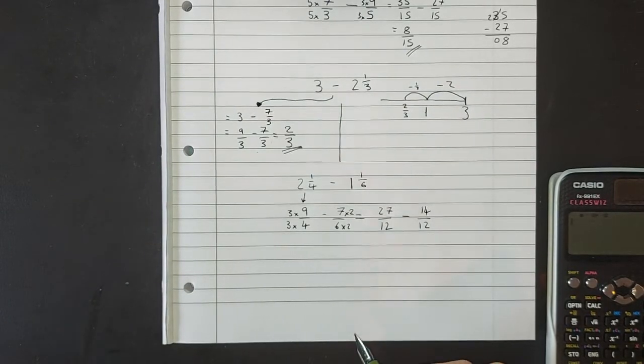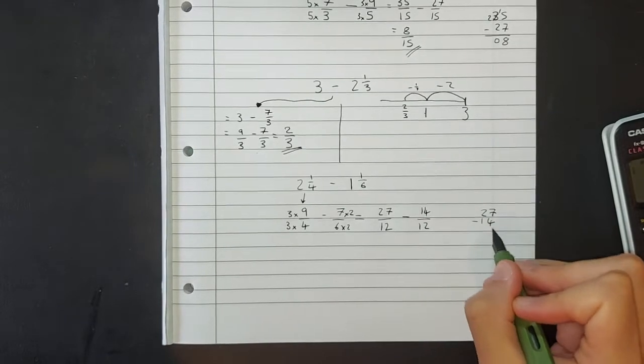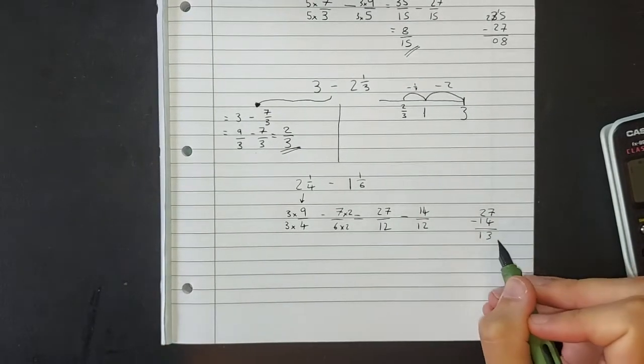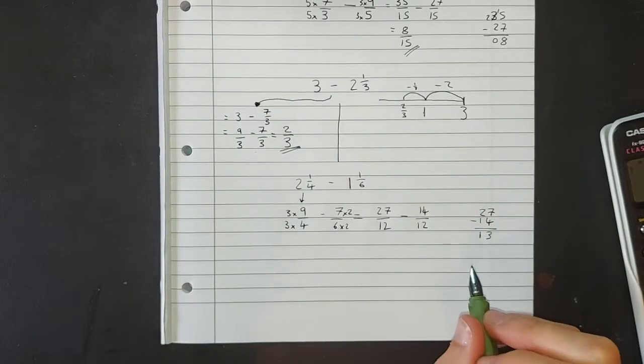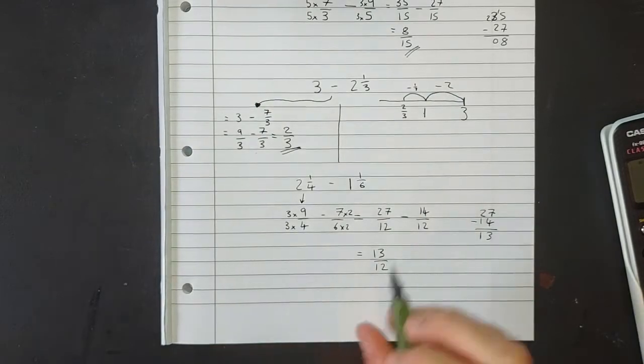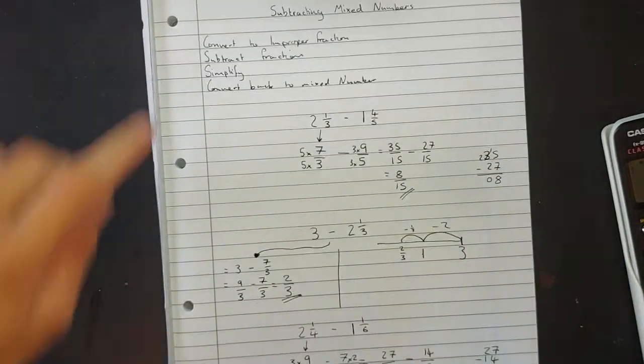Right then, let's do a quick bit of side working. 27 take away 14. 7 take away 4 is 3. 2 take away 1 is 1. Okay, so that's going to be 13 over 12. Okay, can this be simplified? 13 is a prime number, so no. So that means we cannot simplify this any further.